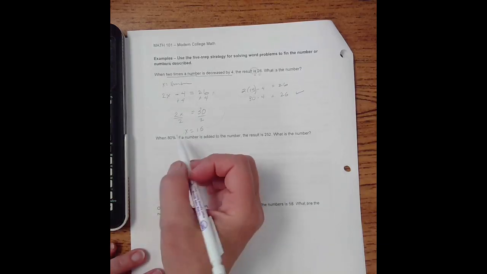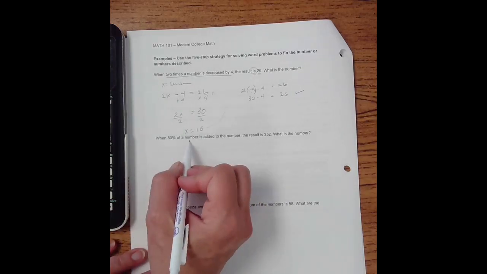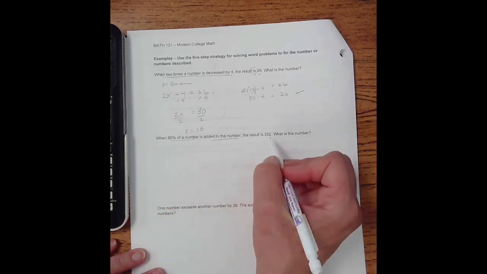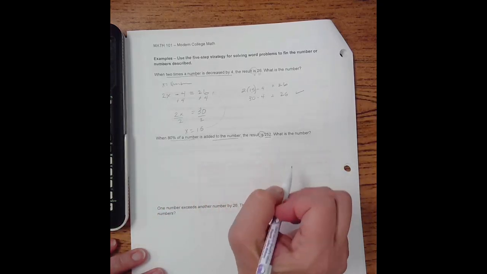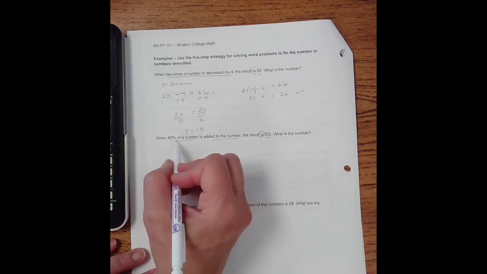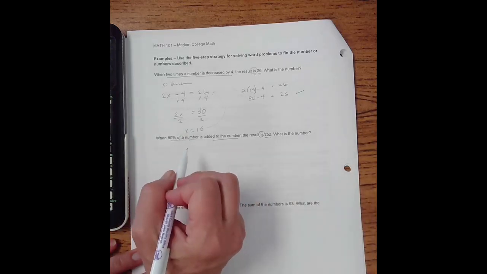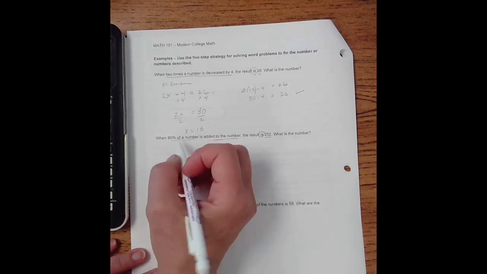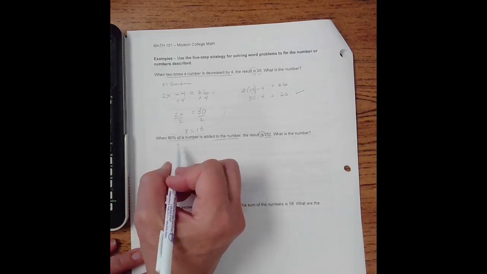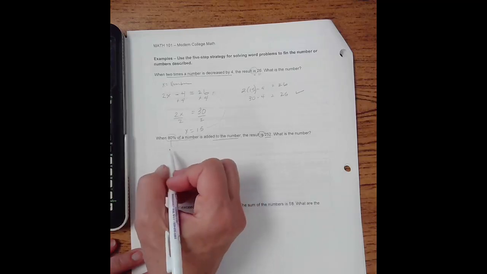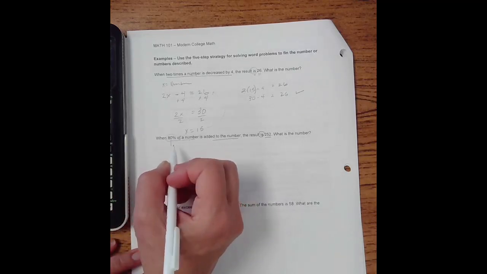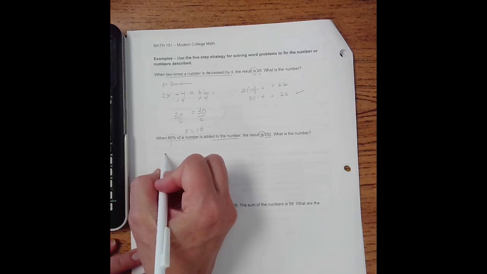For the next one, I have 80% of a number is added to the number. The result is 252. When I have the word of, that is also another word that indicates multiplication. And I'm going to change my 80% into the decimal equivalent, which would be 0.8.